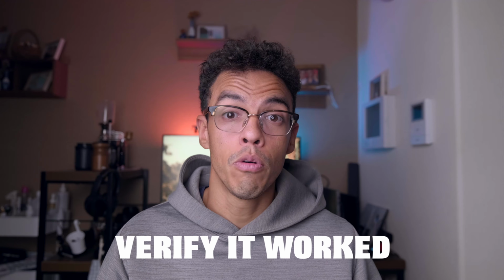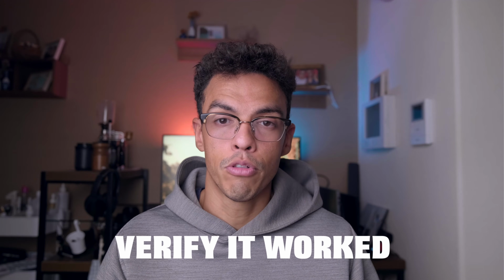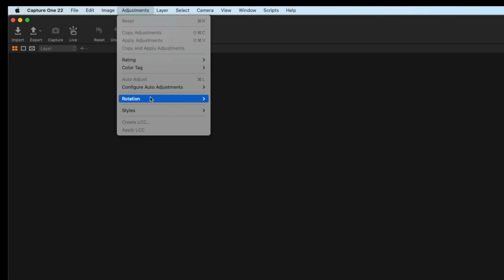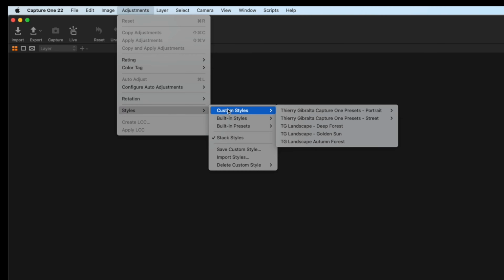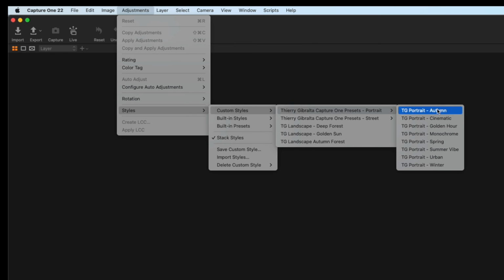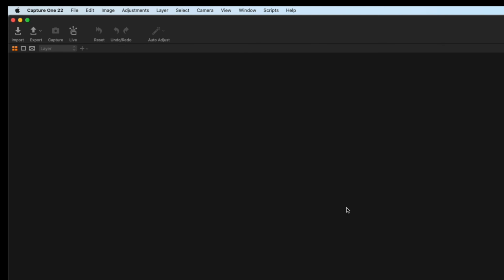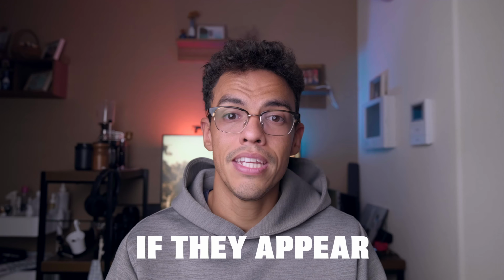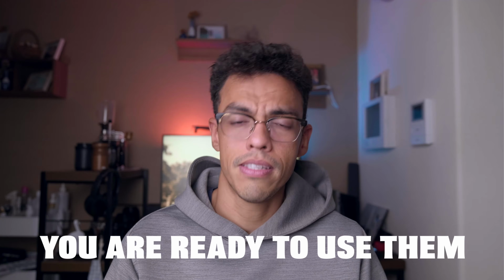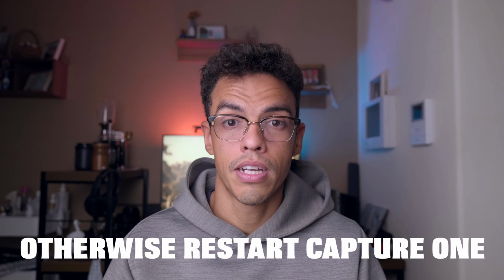Now, I want you to open Capture One and verify that those styles are properly detected by Capture One. To do so, click on Adjustment, Styles, and make sure that the folder that you just copy-pasted or placed into the location that I told you before appears in that particular menu. If you see it appearing, it means that you will be able to use those presets. Otherwise, you might want to restart Capture One to make sure that those presets appear.